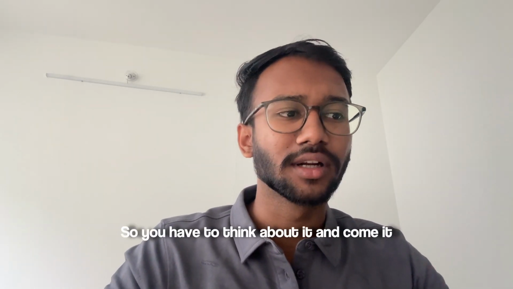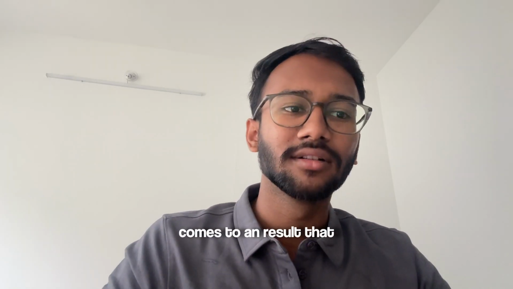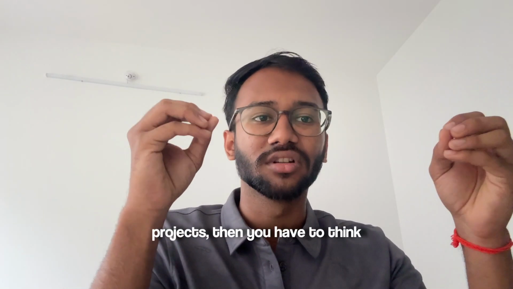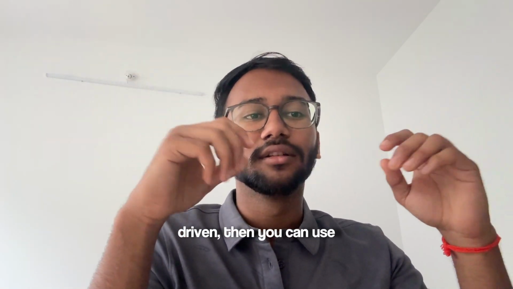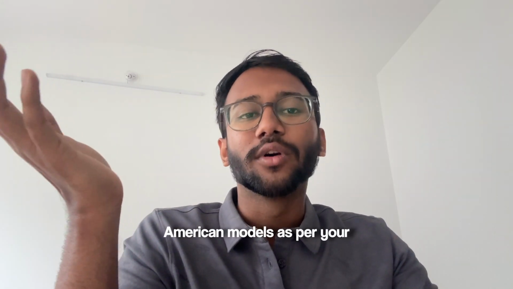So you have to think about it, and the result is that when it comes to cost, you have to use Chinese models. I don't recommend it, but if you need to do cost-efficient projects, then you have to think about it. And when it comes to privacy and data-driven work, then you can use American models as per your choice.